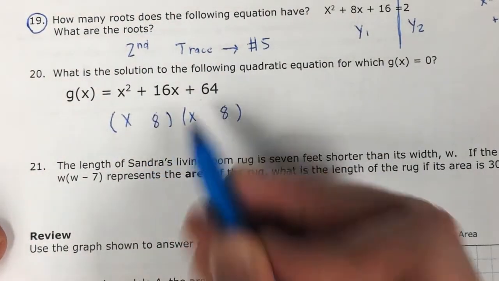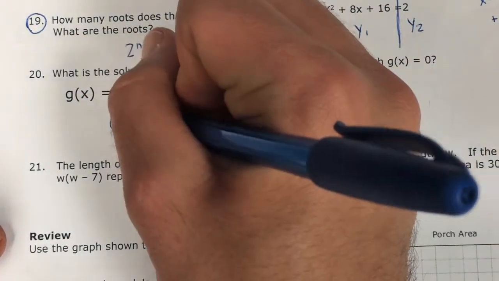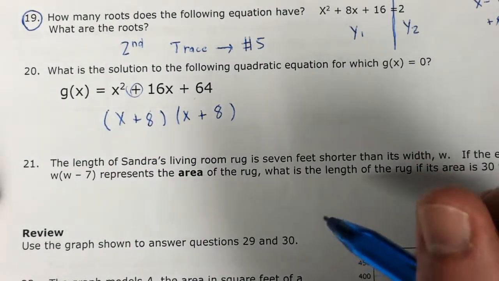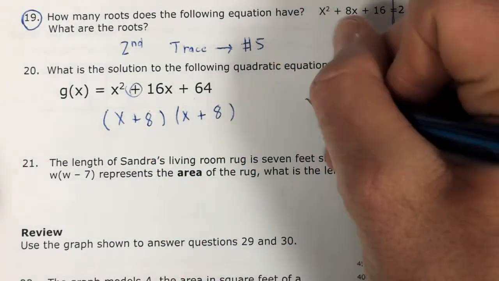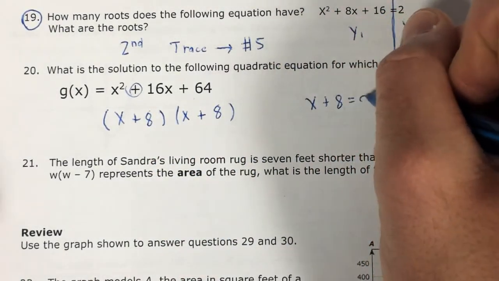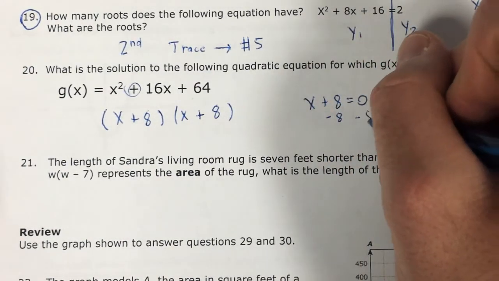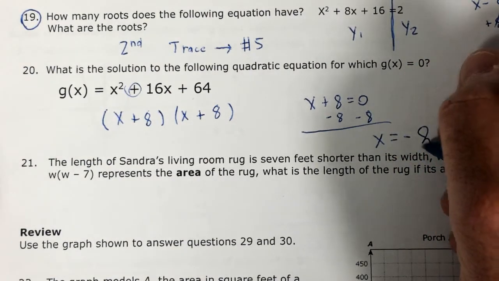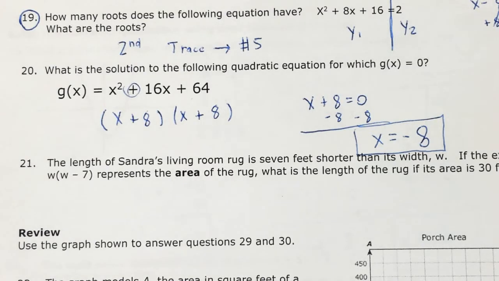And then what sign goes in between here? Whatever sign is right there. So I have plus 8 and plus 8. So if I'm looking for the solutions when g of x is equal to 0, I take one of these, because you see how they're both the same. X plus 8 is equal to 0. I subtract 8, I subtract 8. And I get x is equal to negative, well, that's not an 8. X is equal to negative 8.